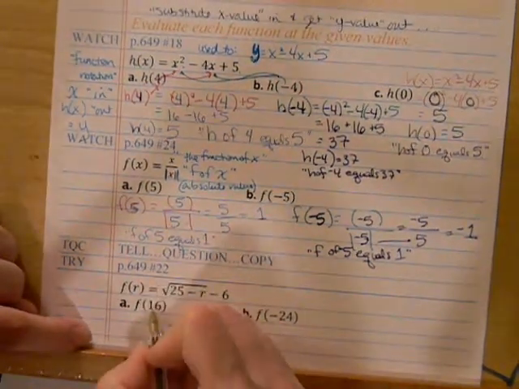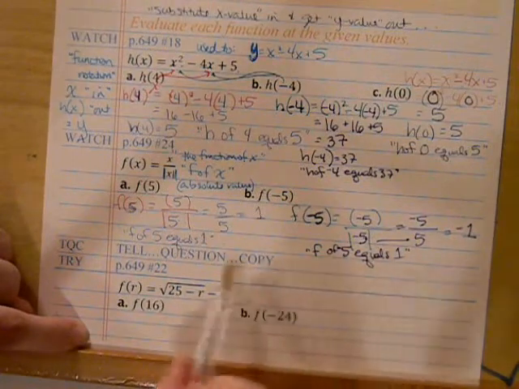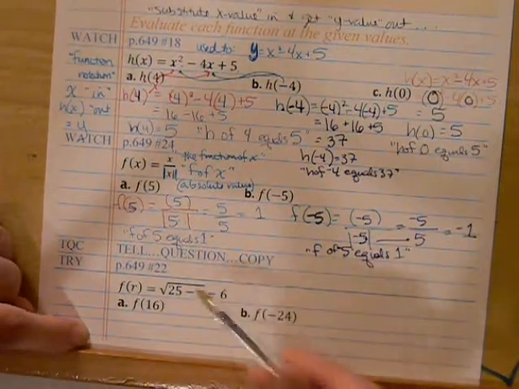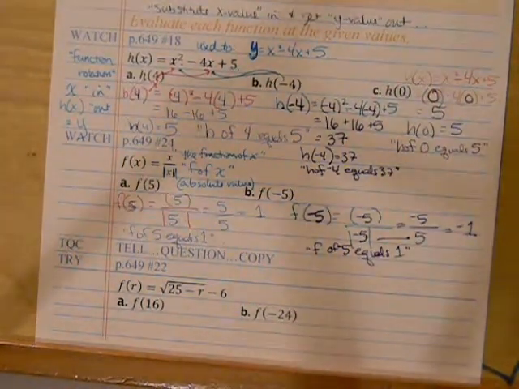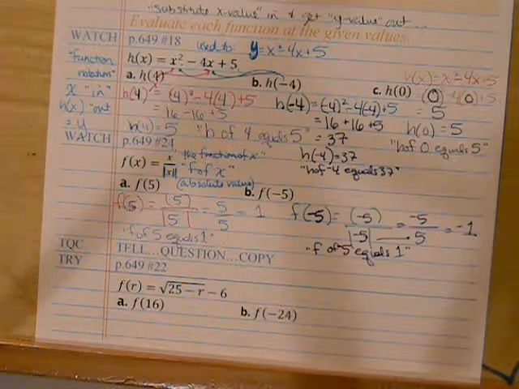So we've just got f of 16, that's what you put in. See what happens. F of negative 24, that's what you put in. See what happens. So try those. We'll come back in just a minute. Pause the video, I should say, and then come back when you've got those done.